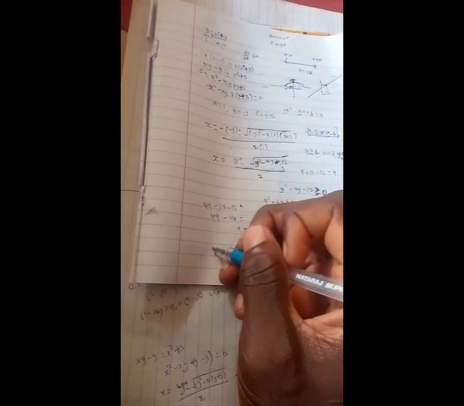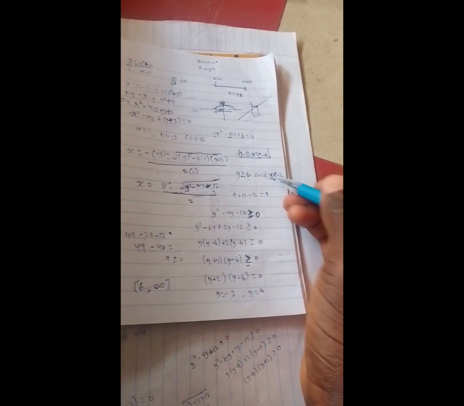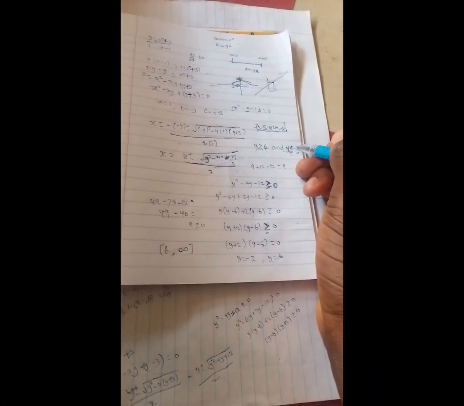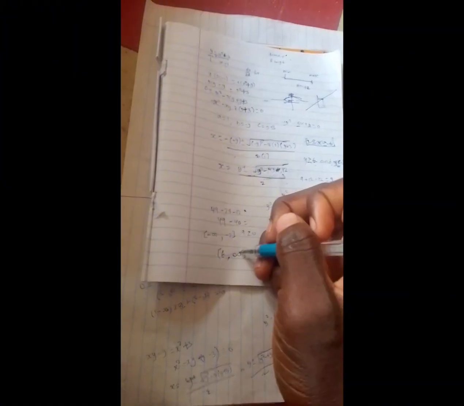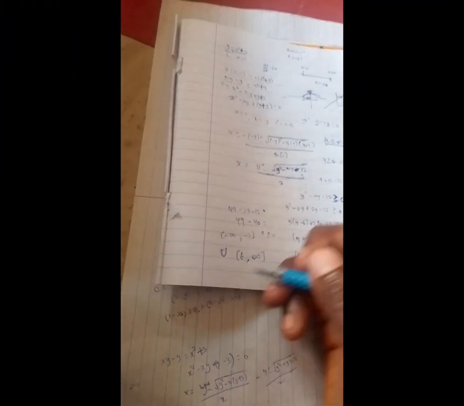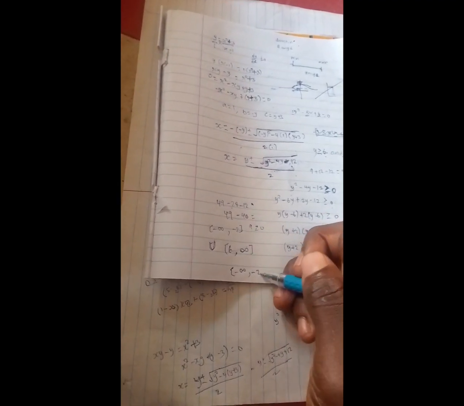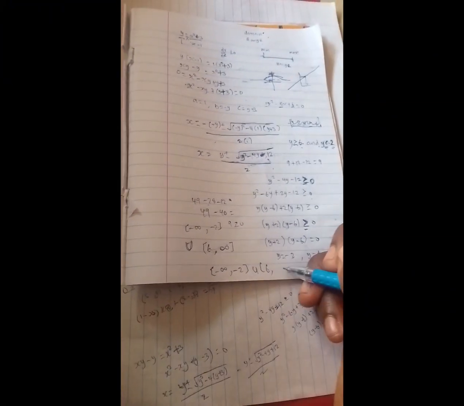Also this same y can be equal to -2 or less than -2. So that means it starts from a very small number up to -2. Once it has reached -2, it will not work again. So I can say minus infinity comma -2. So this and this will hold, so I will join it with a union. This is how we write it mathematically. So we now say minus infinity to -2, and then union 6 to infinity.